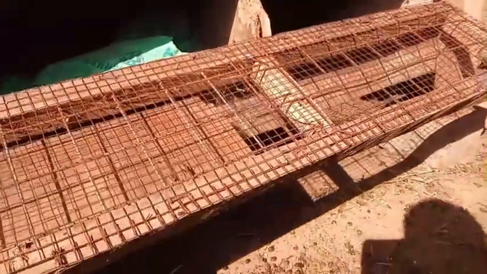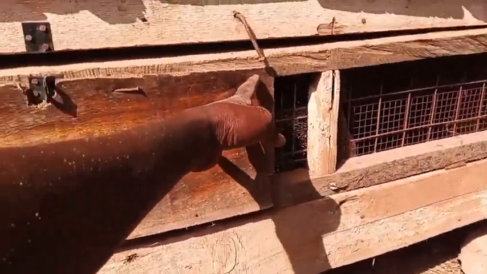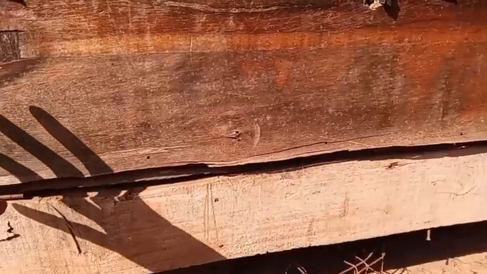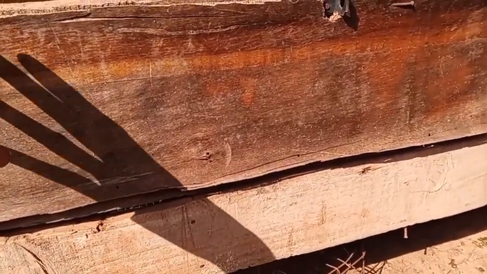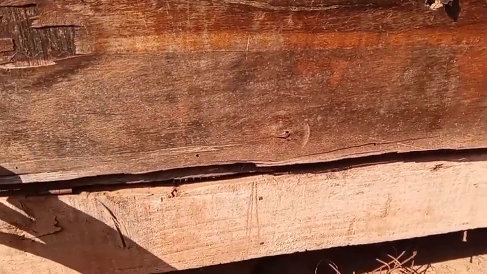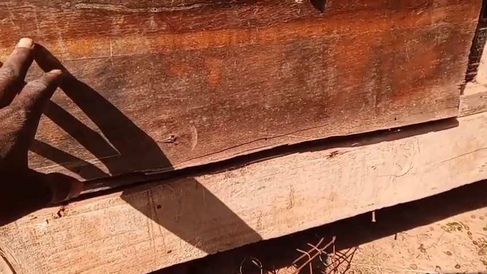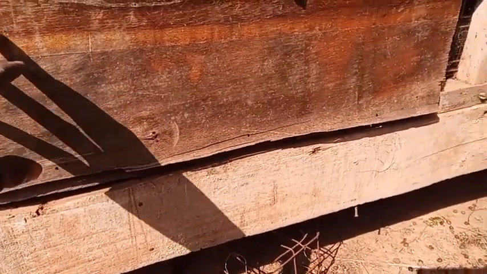See it, yeah. But we intentionally covered here in case there is storm or rain. The bunnies will not be affected. All right.